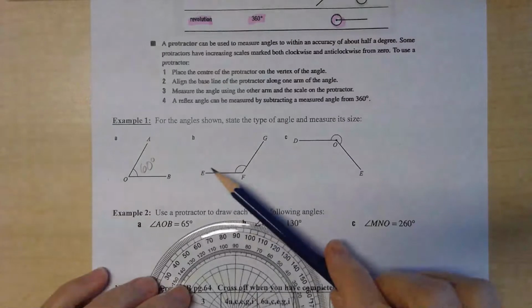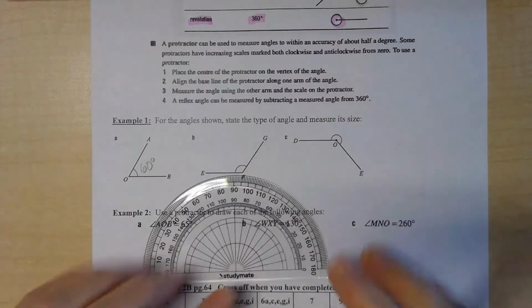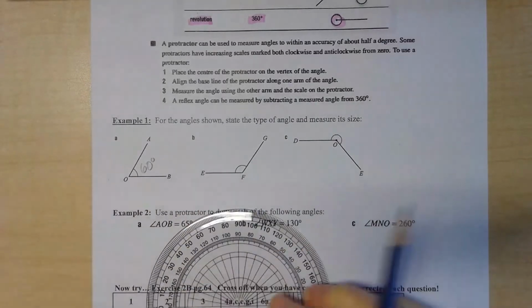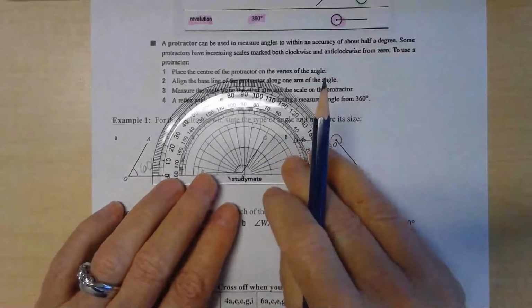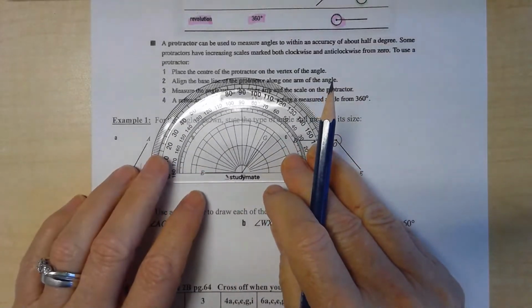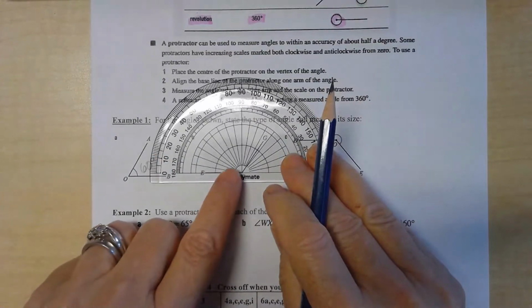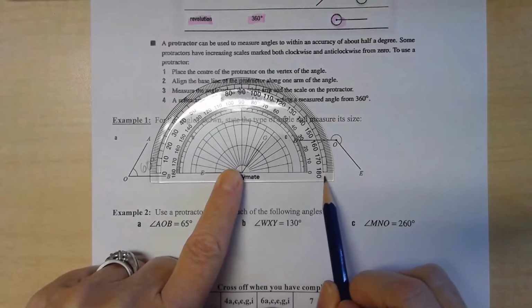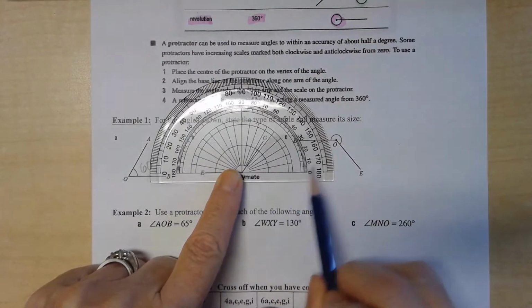Okay, girls, now we're on this obtuse angle. You notice how that went this way to the right? This one goes to the left. So when we line up our center of the protractor on F, it has to hit with E, but I have to start from this side because the 0 now is over here. I can't start from here. That would be silly. It's not even in the angle.